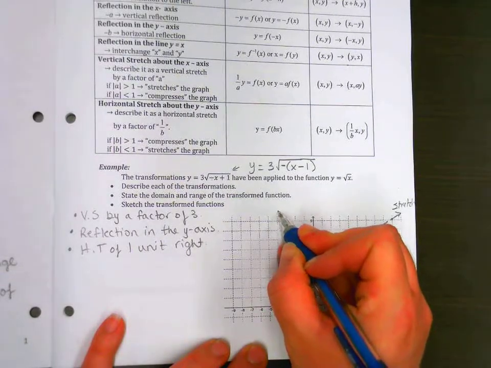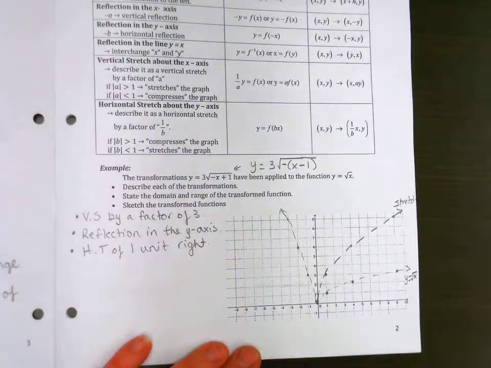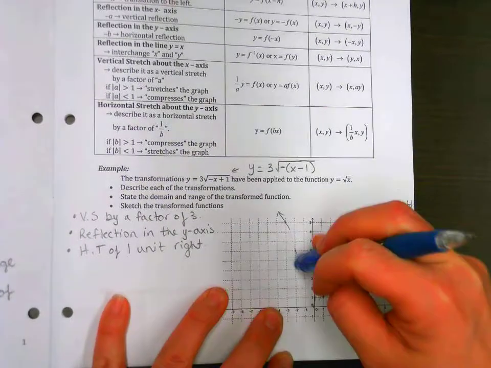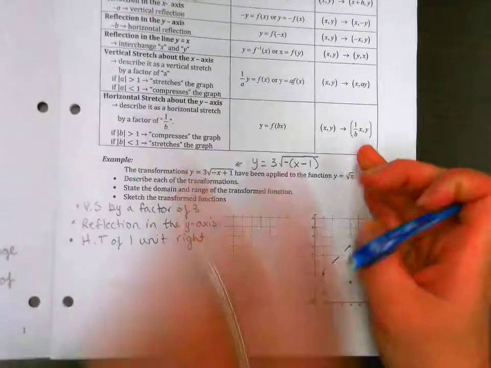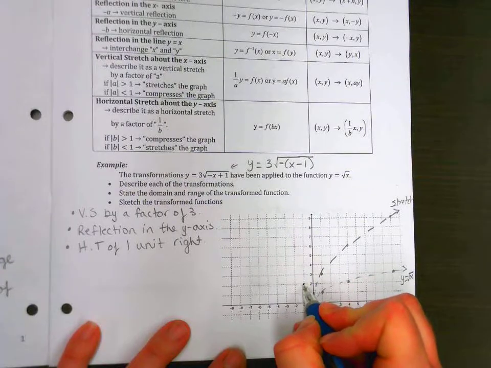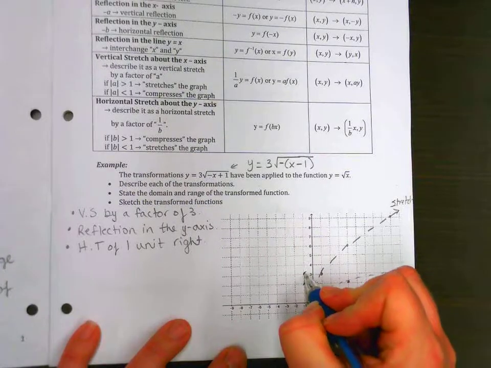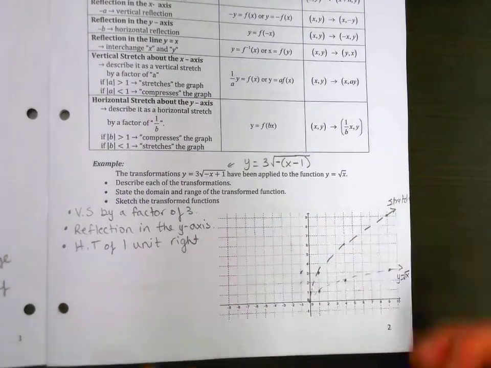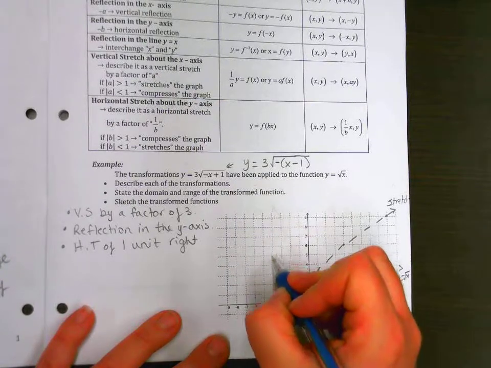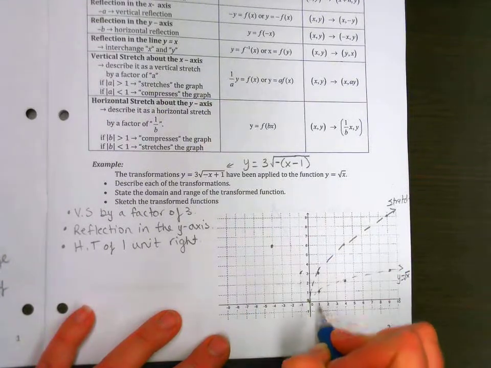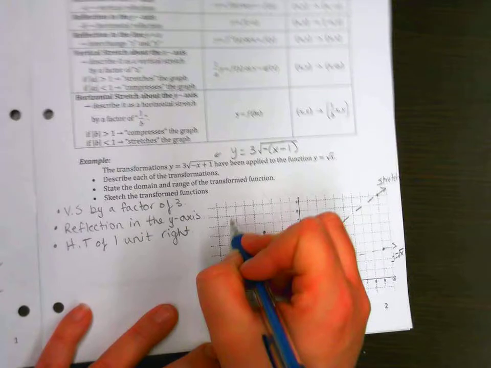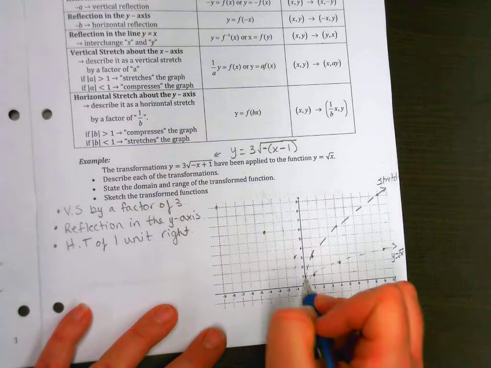Oh, sorry. Let's redo that. Our x values are not changing, so that should be there. Oops, that should be there. At 4 and 6, there, that looks better. And at 9 and negative 9. So this is now after my stretch and my reflection.